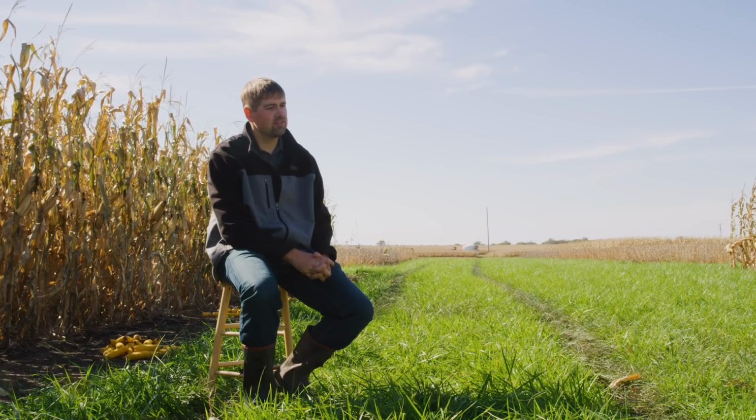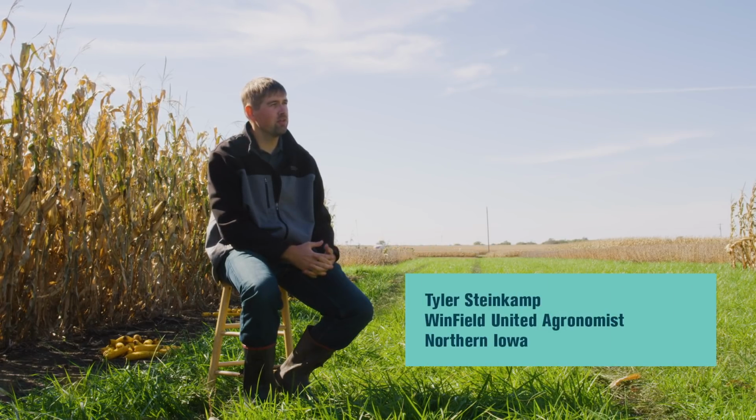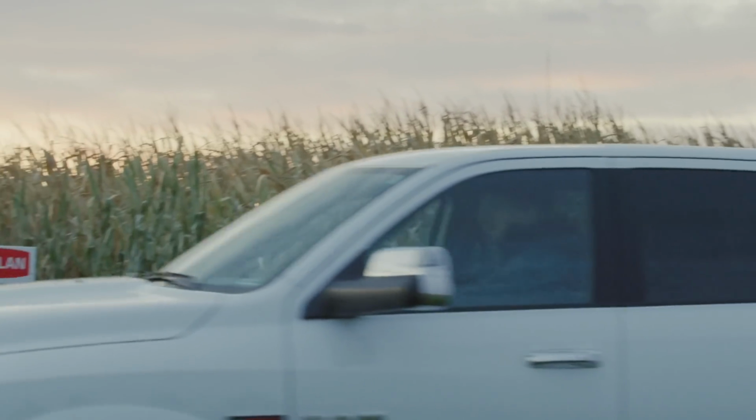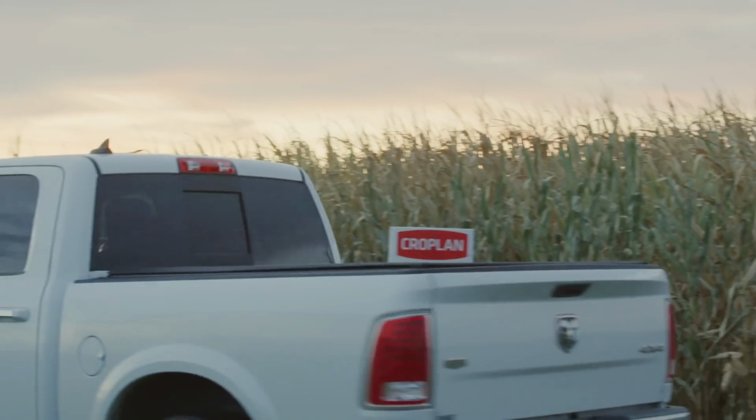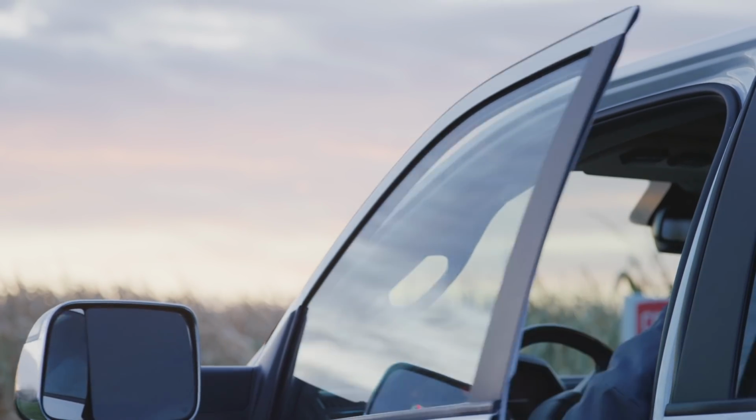So the field forecasting tool is a model that we use to identify and help predict how our crops will respond throughout the season to weather, to nitrogen, to potassium, to water, and any kind of stress in those categories. I can go out in the field and look at what's going on.